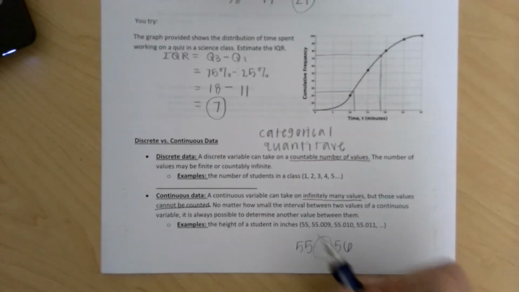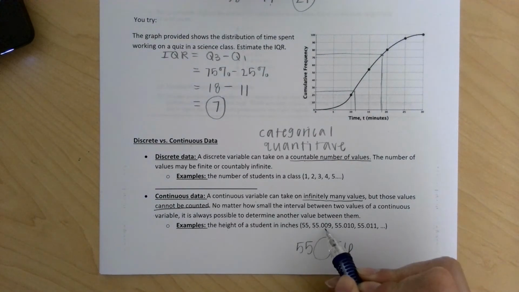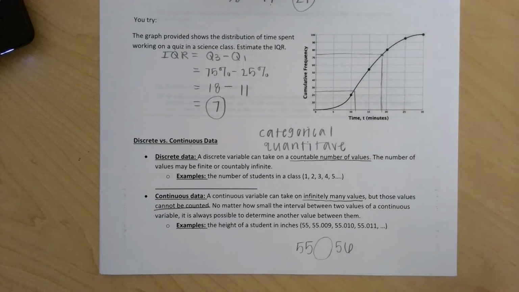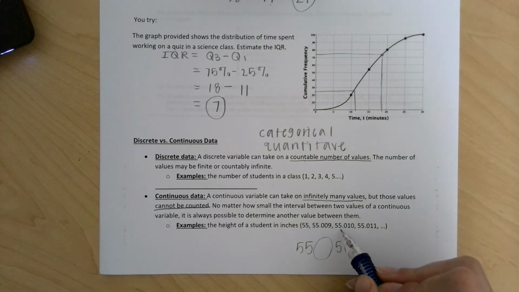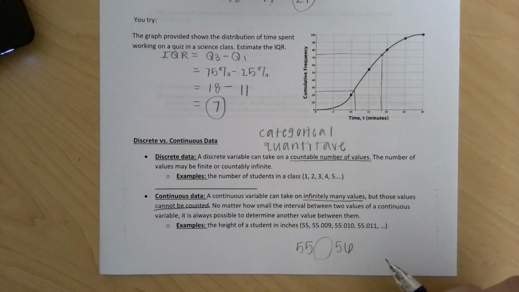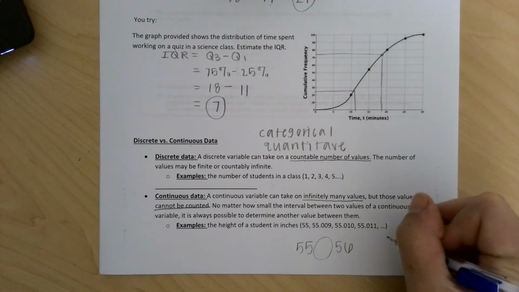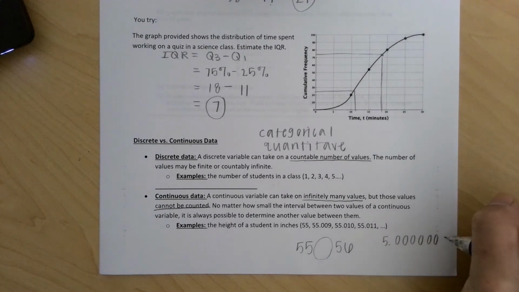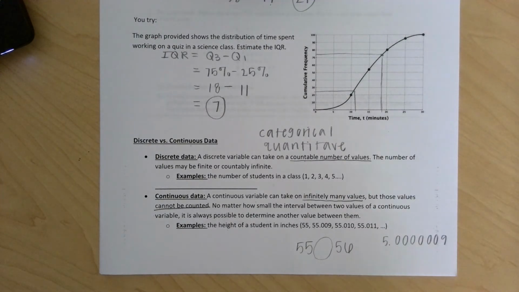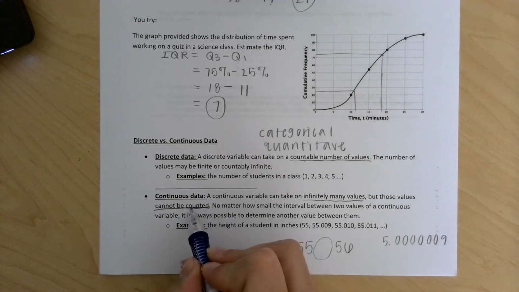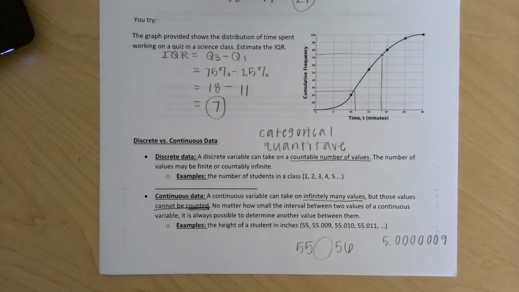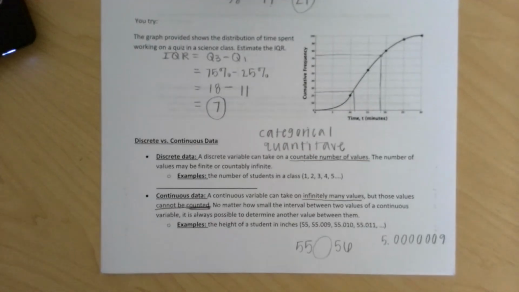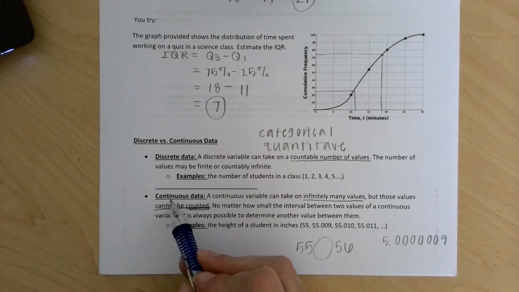Is it possible that a student is 55.009 inches? Sure. Is it possible they're 55.010 inches? Absolutely. Is it possible that I want to be very, very precise and I measure their height to be this? Absolutely. There's no stopping point, there's no starting point. It is impossible to count all of the different heights. If you can't count, then it is continuous data.